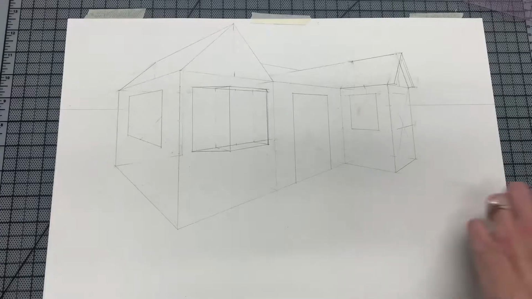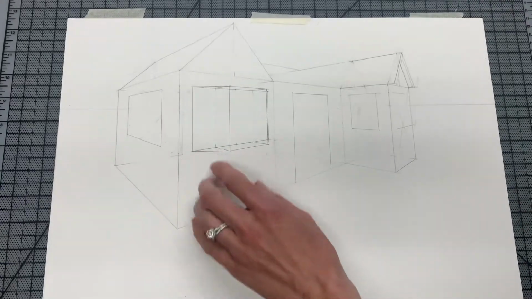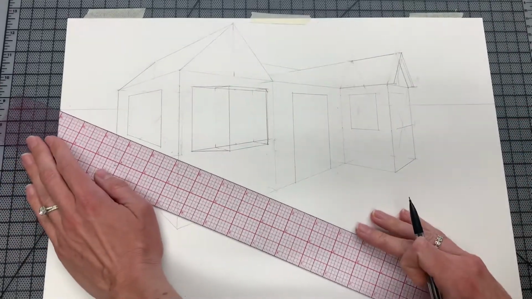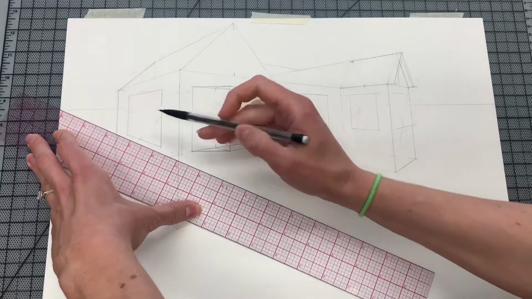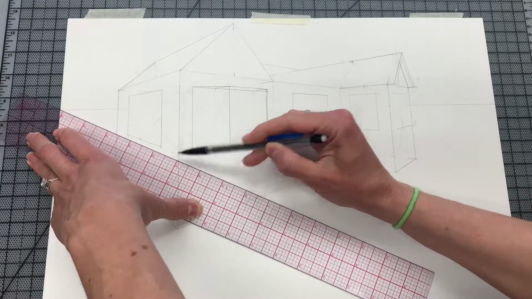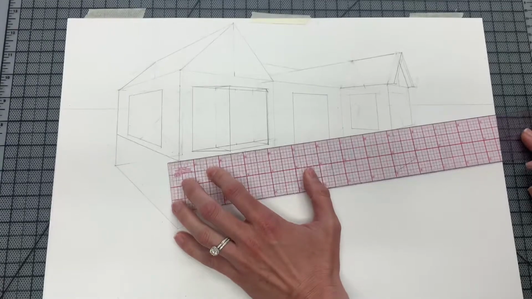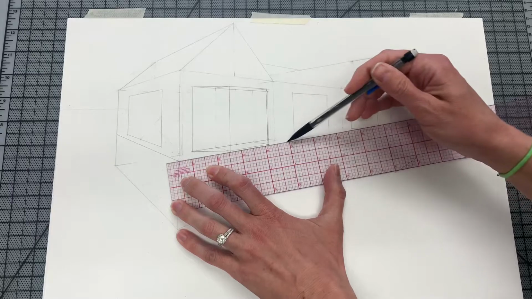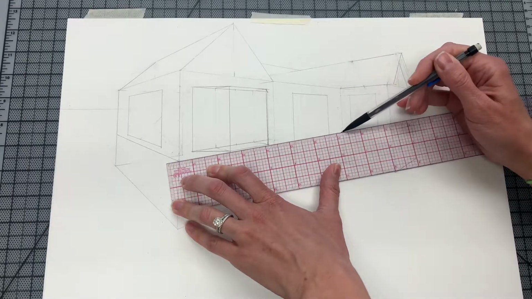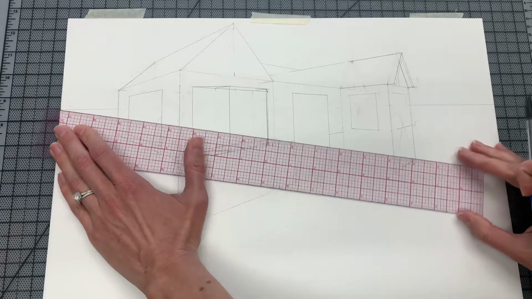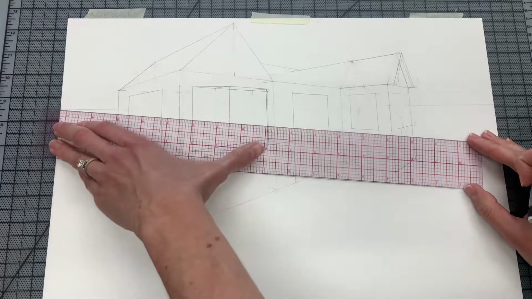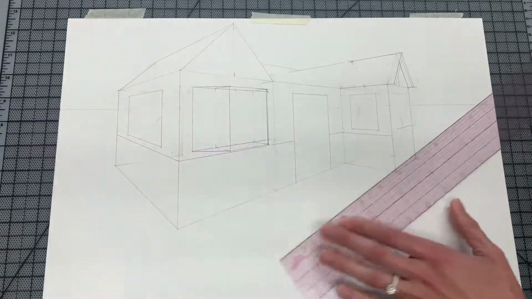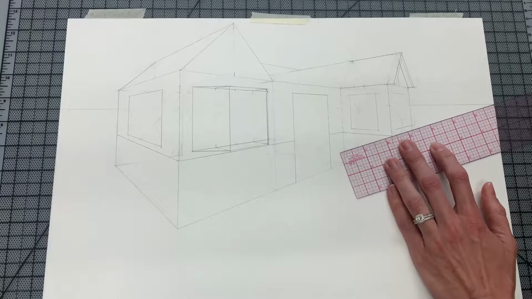This is true if I had, so say I had my house and the bottom was brick and the top was siding. Okay, so when you're drawing those lines, this is where my brick is going to end. Okay, it's the same concept. Might be easier to see with this example of separating the brick from the siding, because now you're seeing that it's all connecting. It's just going to different vanishing points.